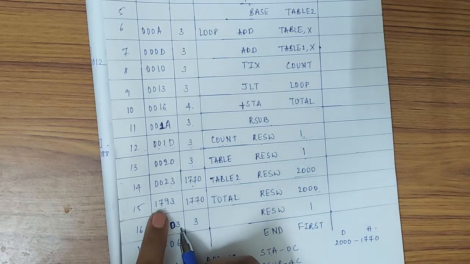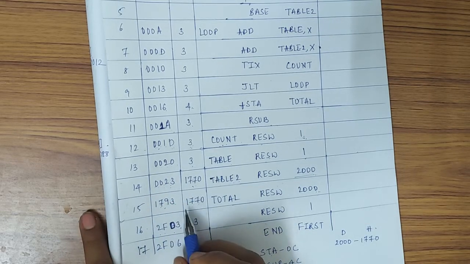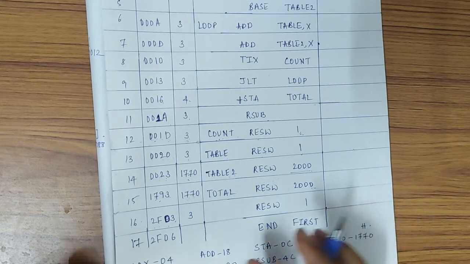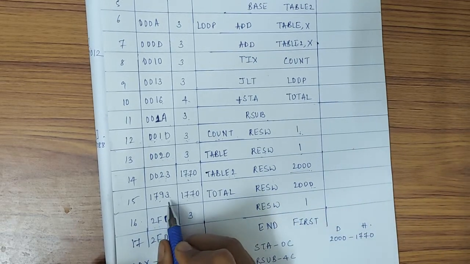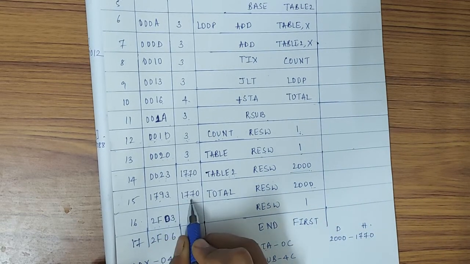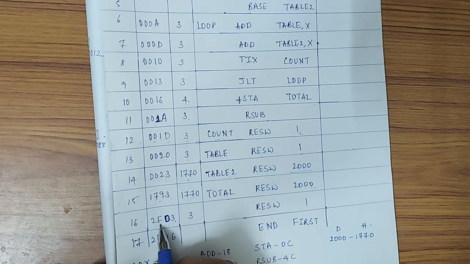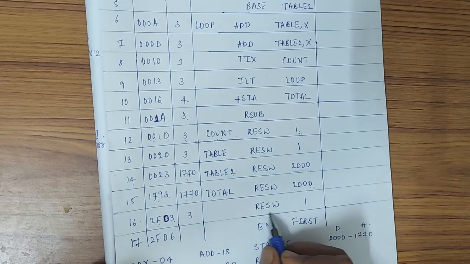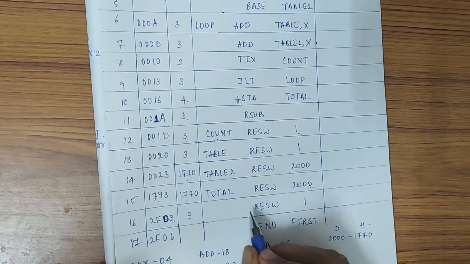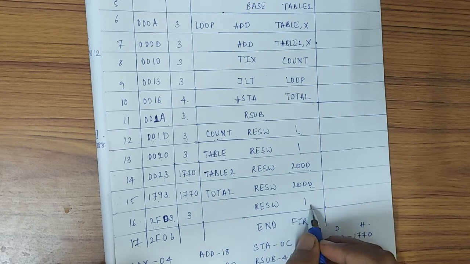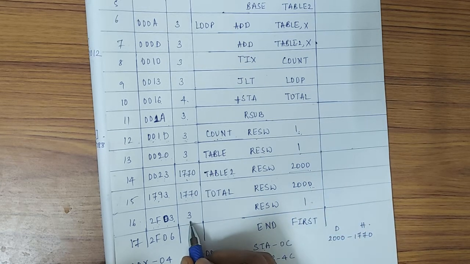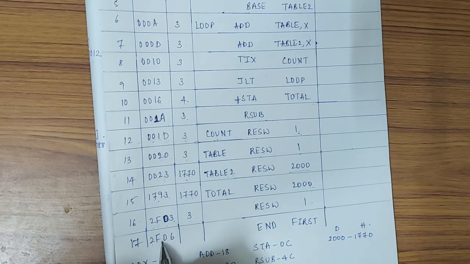2F03. Add 1793 plus this. This is a hexadecimal mathematical calculation, where we add these two hexadecimal numbers, and hence we get this answer. Okay, the next statement says that there is nothing variable over here. We are only reserving one word. One word occupies 3 bytes, so we just add 3 bytes, and this forms 2F06.